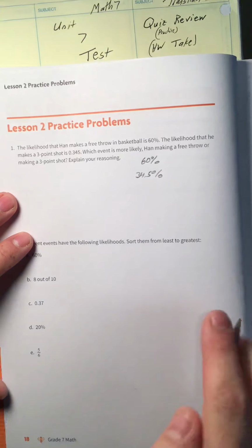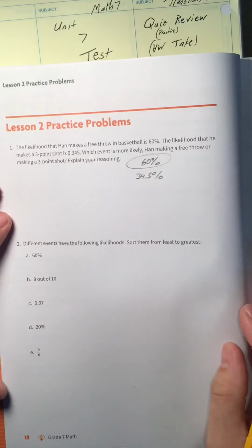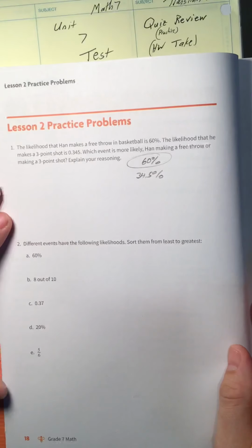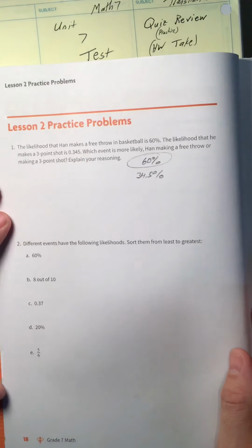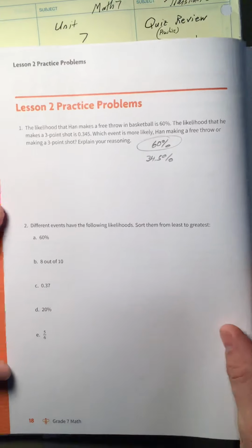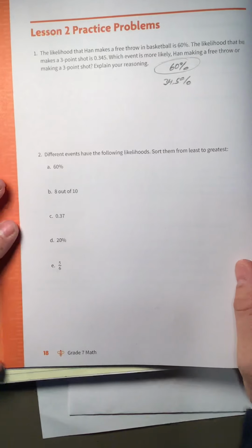So which one is more likely? He's got a better chance of making a free throw because it's a higher percent. So again, if it gives you different structures, fractions, decimals, percent, make them the same and then decide. Okay, same thing on the next one.